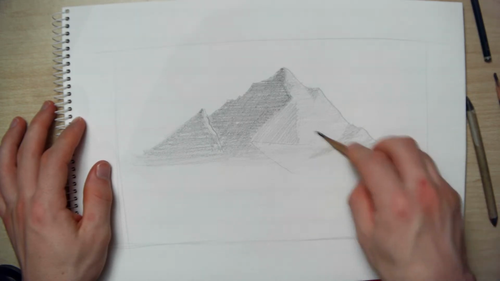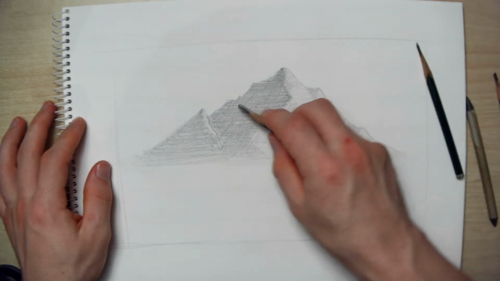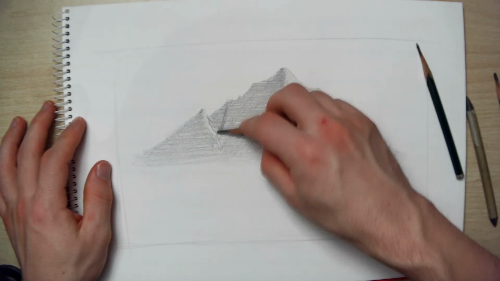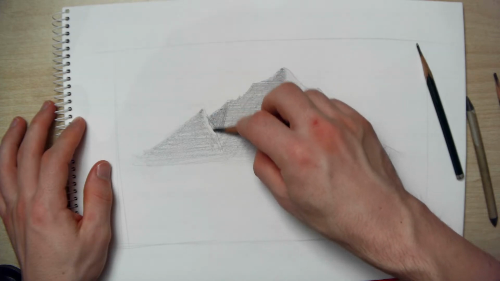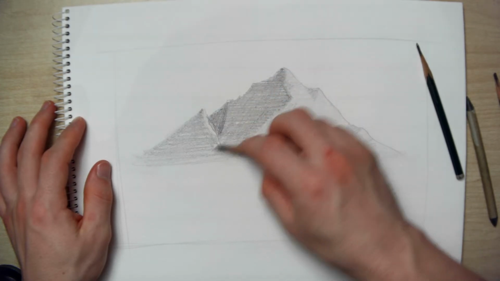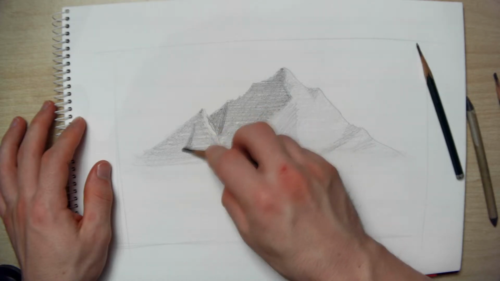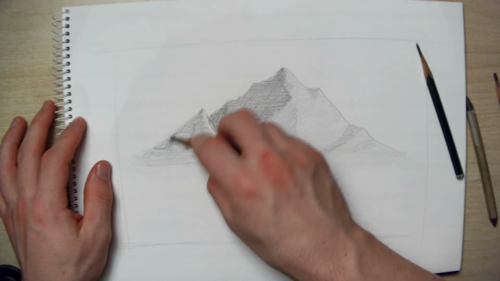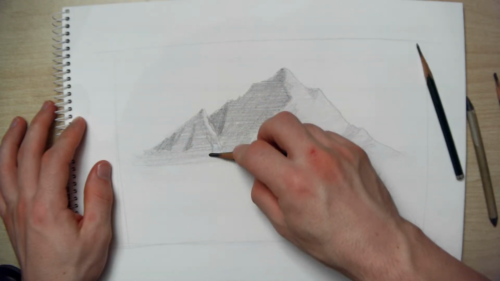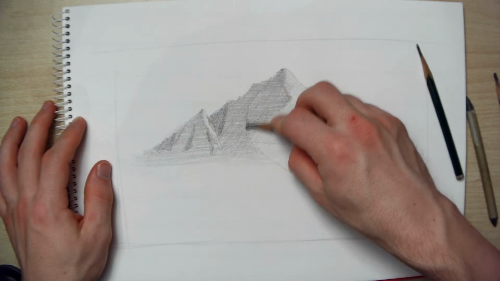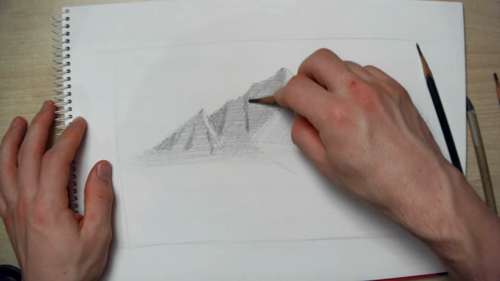Like so, and something in here. Also, let's have a darker area right there. Another one in here, maybe just like this, and then one like so, and one in here, and another one maybe right there.